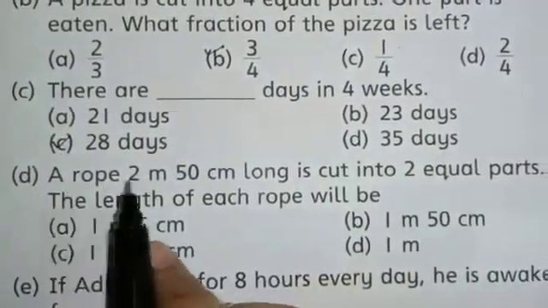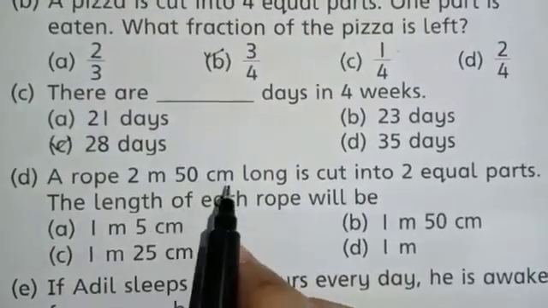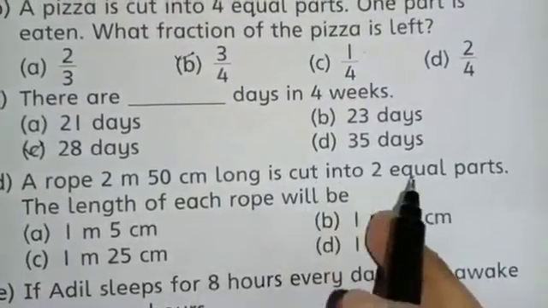Next D part is, a rope 2 meter 50 centimeter long is cut into 2 equal parts.